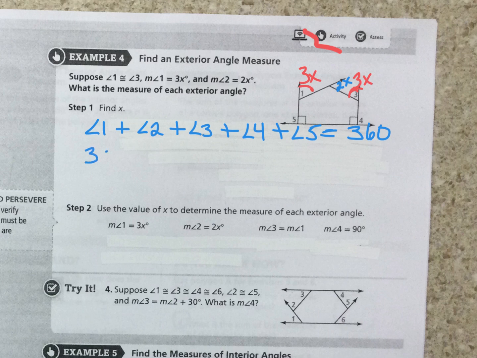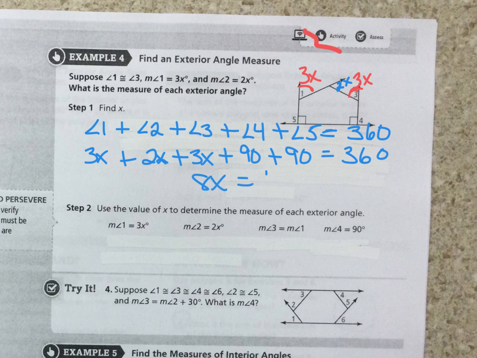So angle 1 is 3x, angle 2 is 2x, angle 3 is 3x, angle 4 is 90, and angle 5 is 90. So I get 3, 6, 8x equals 180 degrees. X equals 22.5. And if I plug that in for each one of these, I can figure it out. We're going to skip that so I don't make this video forever.